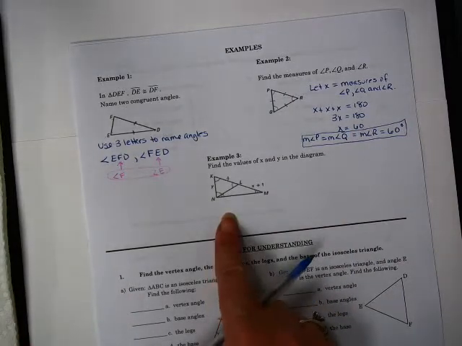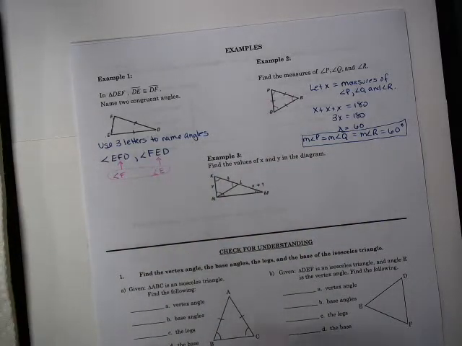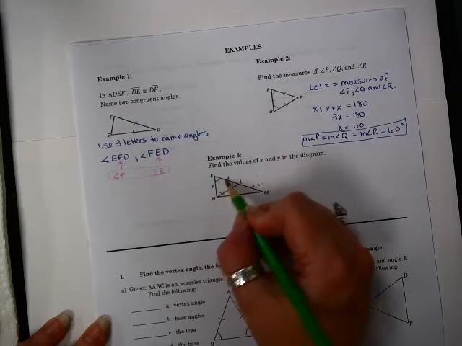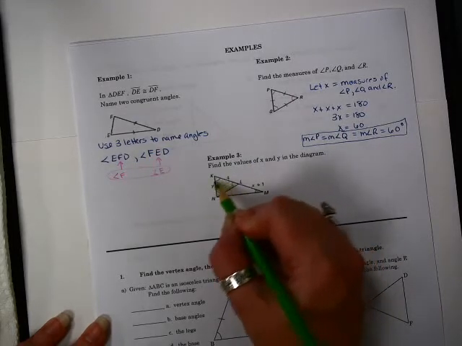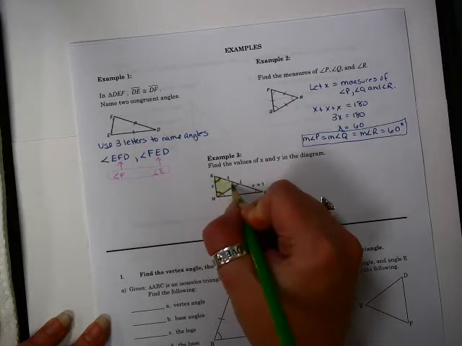Okay, the last one here. Find the values of x and y in the diagram. If I start over here to the left, you're going to see this triangle, and it has all of its angles marked.